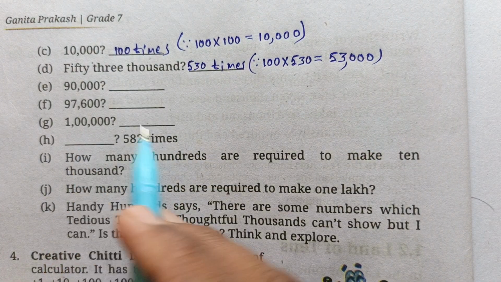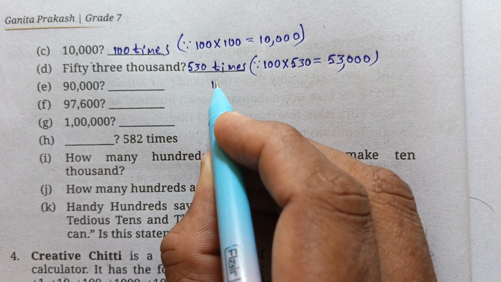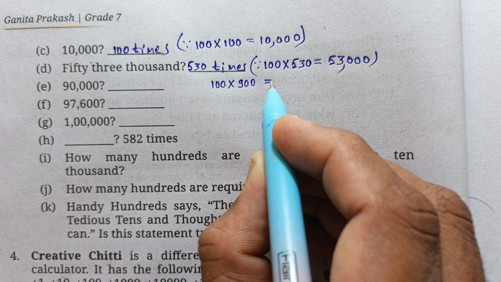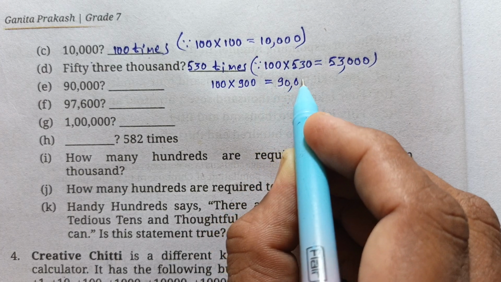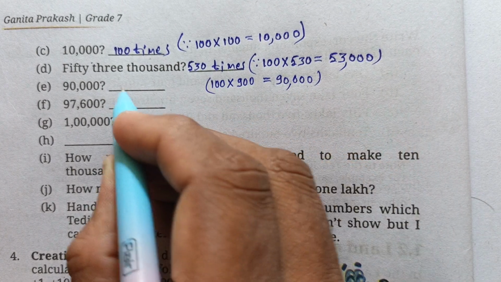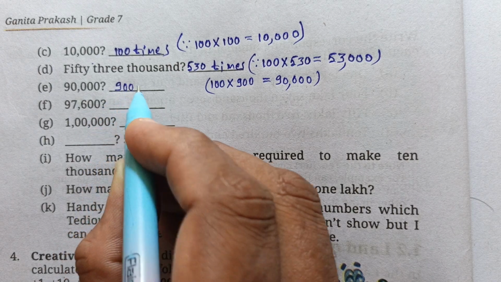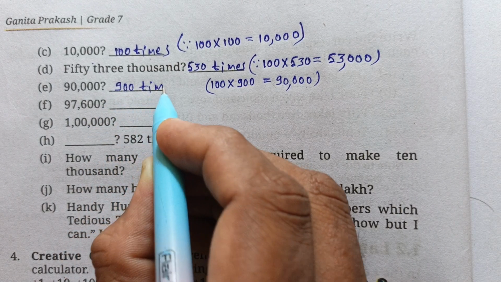Next, coming to 90,000, just like previous cases, here 100 into 900 if you take, the answer is 90,000. So here we have to press that button 900 times.